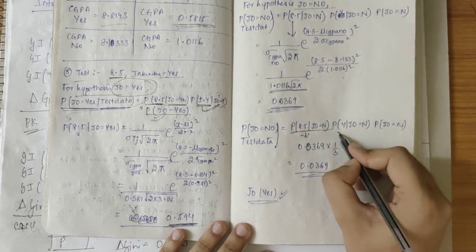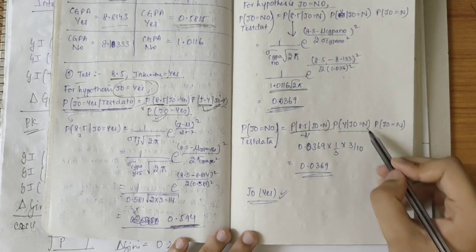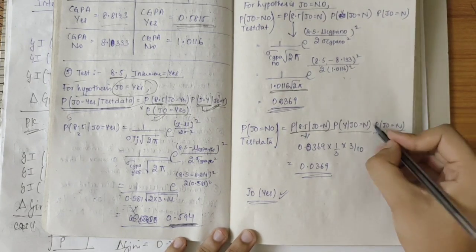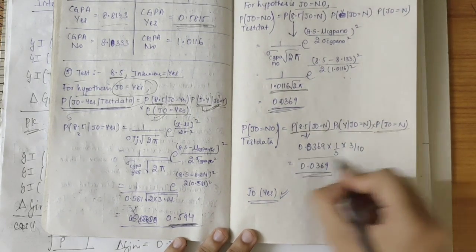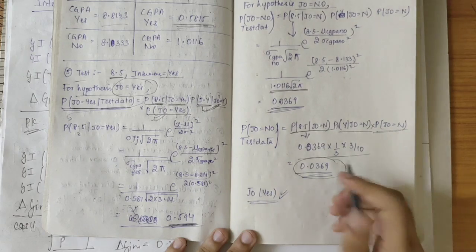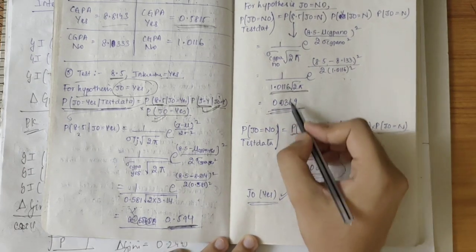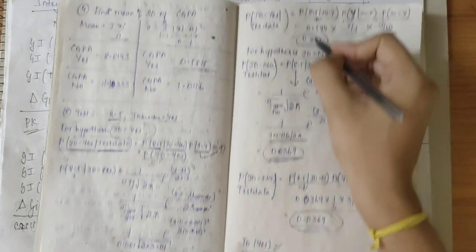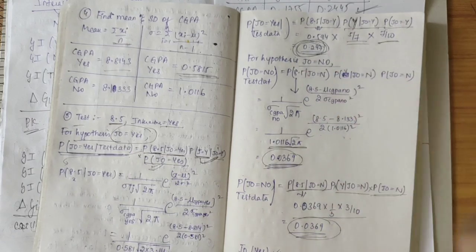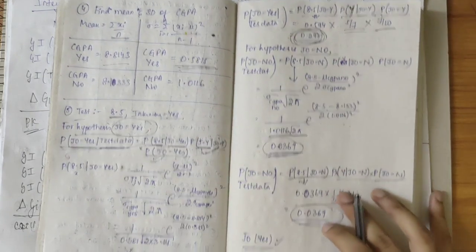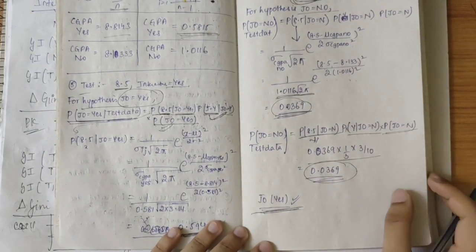So the probability of job offer as no for the given test instance: 8.5 and job offer as no, here the interactiveness is yes and job offer as no, and here in total job offer as no. I need to multiply these. So if I solve this, I would get the final probability value 0.0369. Here it is 0.03. Here it is 0.0329. So comparing these two, I can say that yes has the minimum value, right? So yes would be the answer.